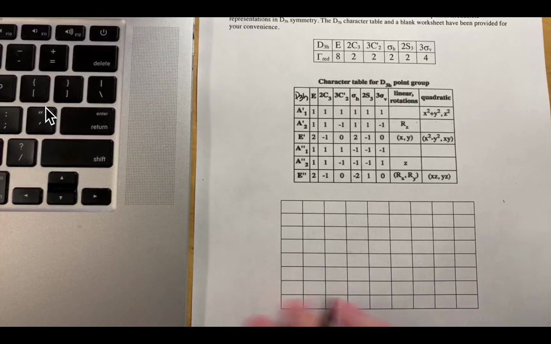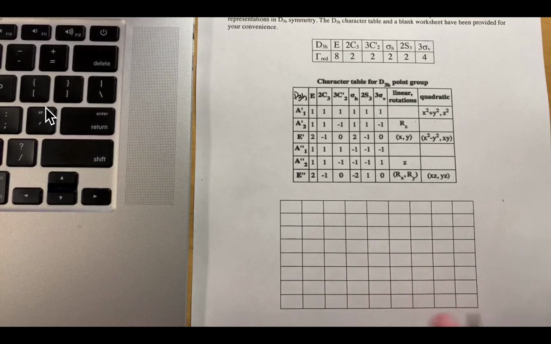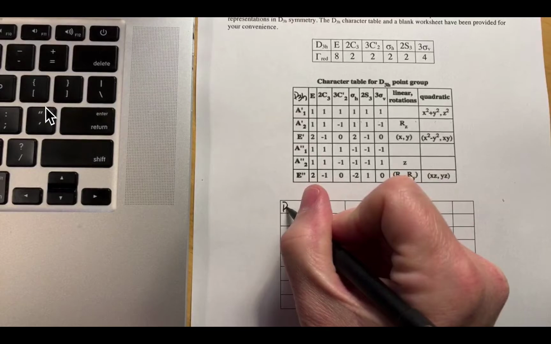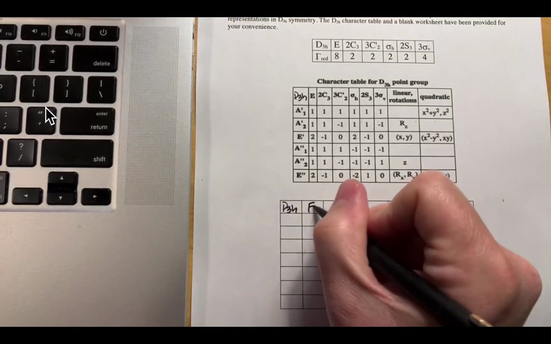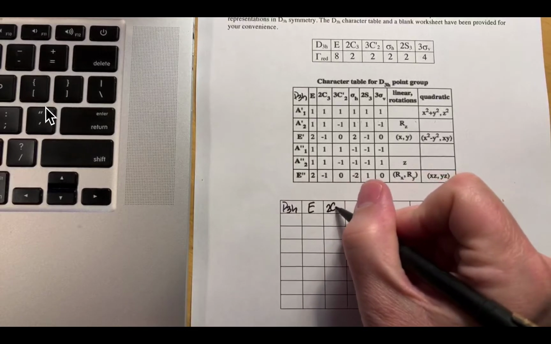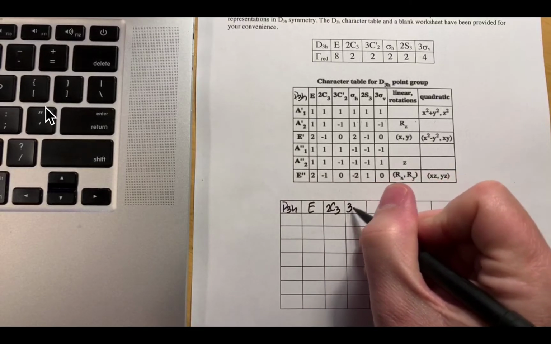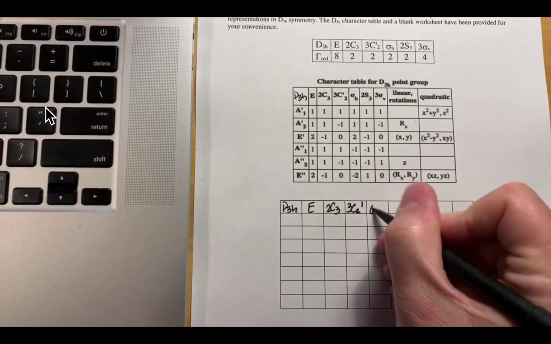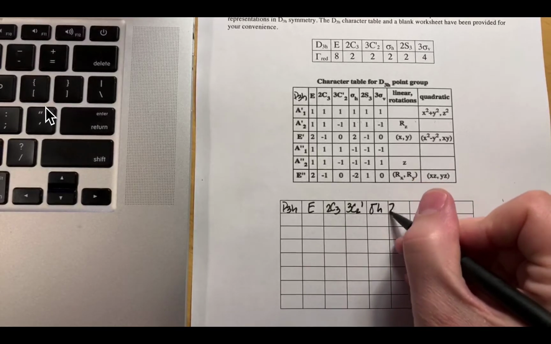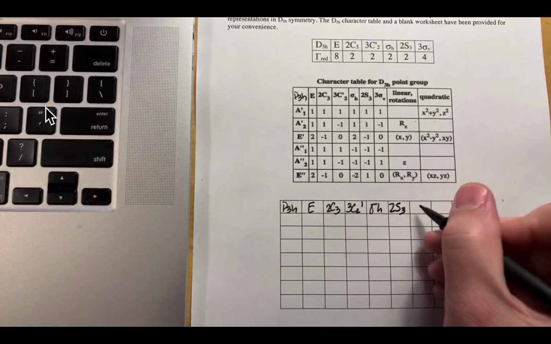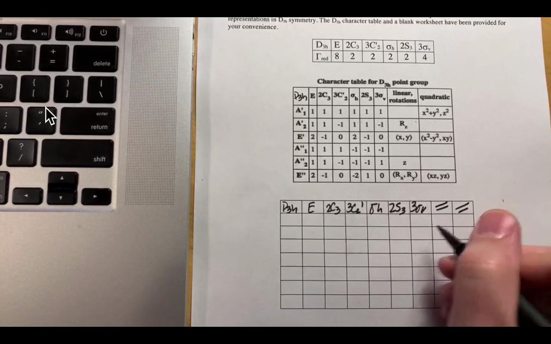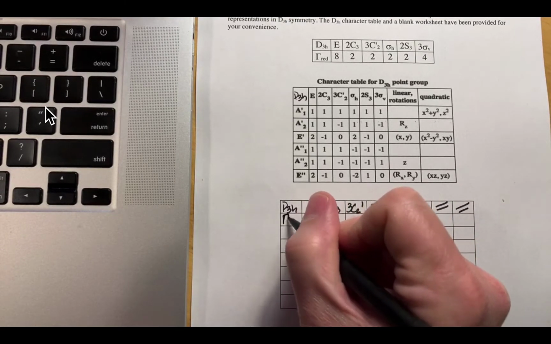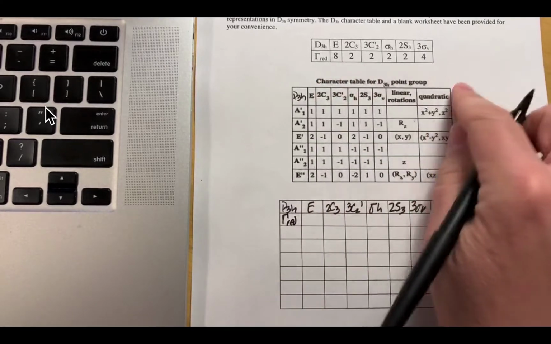Okay, so I've provided myself with a table here, and just like with the other ones, I'm going to fill in some information first. So these are all the symmetry operations. I'm going to write my gamma reducible from up here.